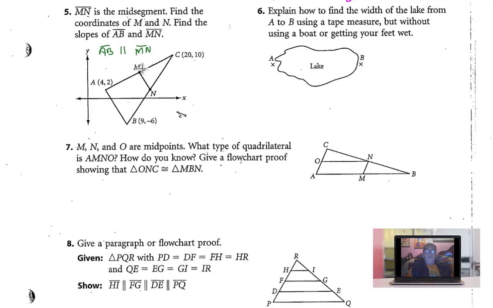That's what we're going to find by finding the slopes. And with the coordinates, they actually want us to find the midpoint of AC, which is M, and they want us to find the coordinates of the midpoint of BC, which is N. So they want us to find the midpoints, and they want us to find the slopes. So let's see what we can do. Let's go for the coordinates first.